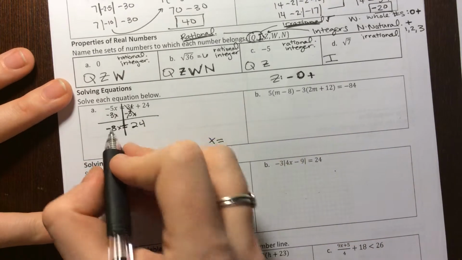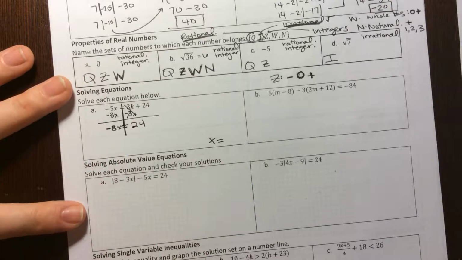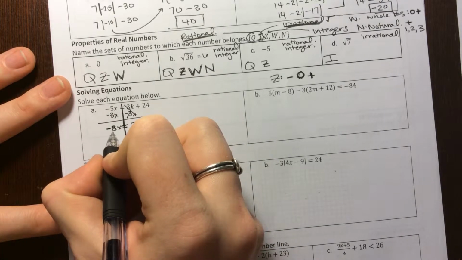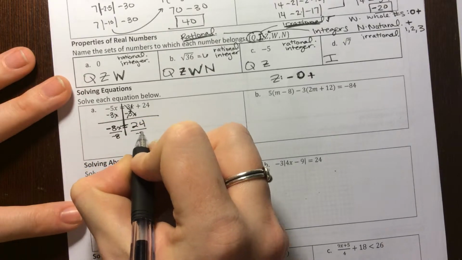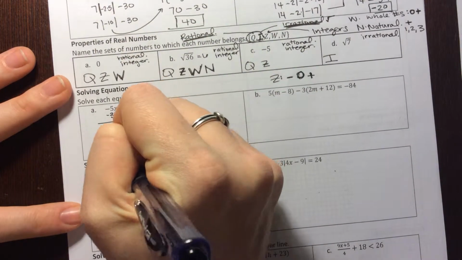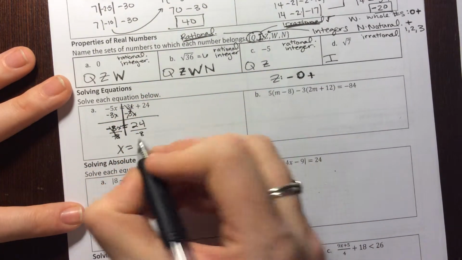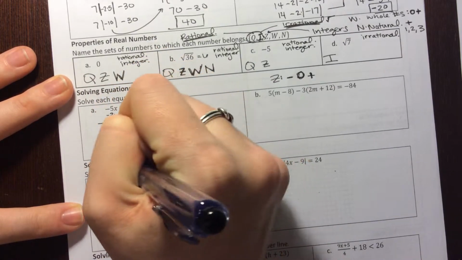Okay. From there, we're trying to get x by itself. So what's happening between negative 8 and x? They're being multiplied. So the opposite of multiplication is division. So we're going to divide both sides by negative 8. Negative 8 divided by negative 8 is 1. So we're left with 1x. 24 divided by negative 8 is a negative 3. So we have 1x equals negative 3.